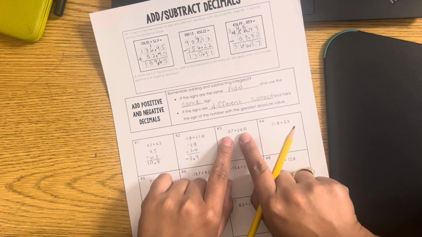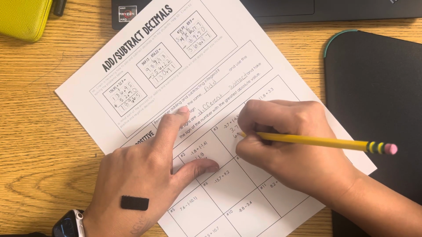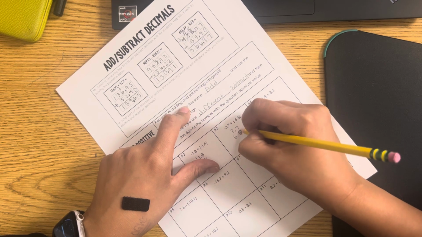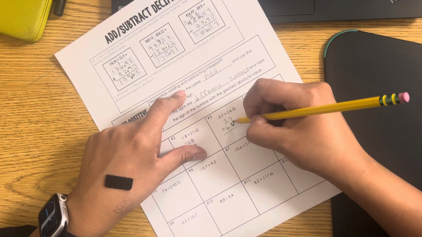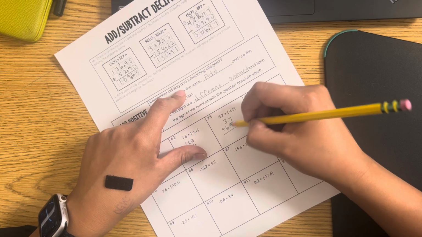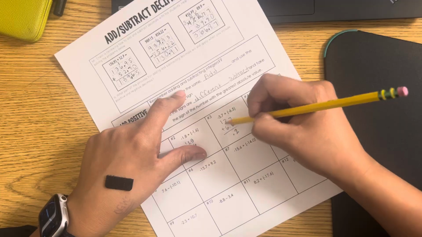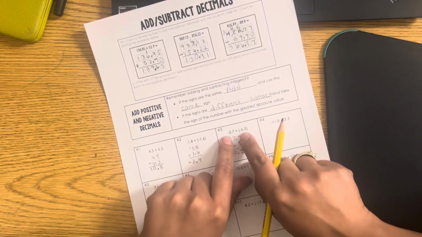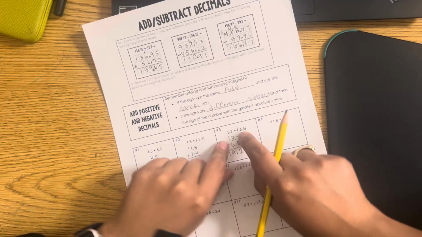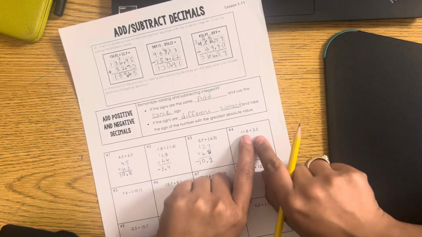Number 3. There is addition. My signs are the same, so I'm going to add, and I'm just going to line up 3.7 and 6.5 using your decimal place. 7 plus 5 is 12. Bring your decimal place down, carry the 1. 6 plus 3 is 9, plus another 1 is 10. But be careful, since they're both negative to begin with, I need to make my answer negative. So it's negative 10.2. Now let's change gears here.